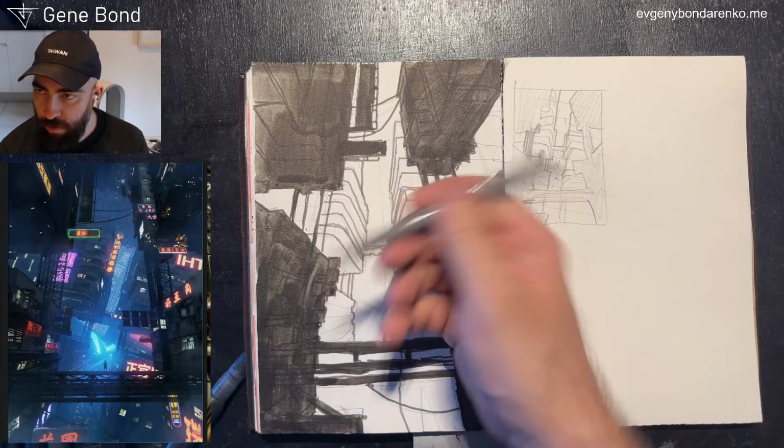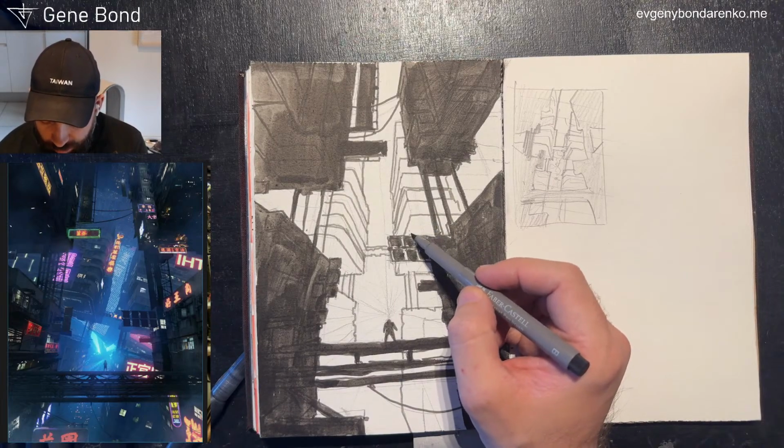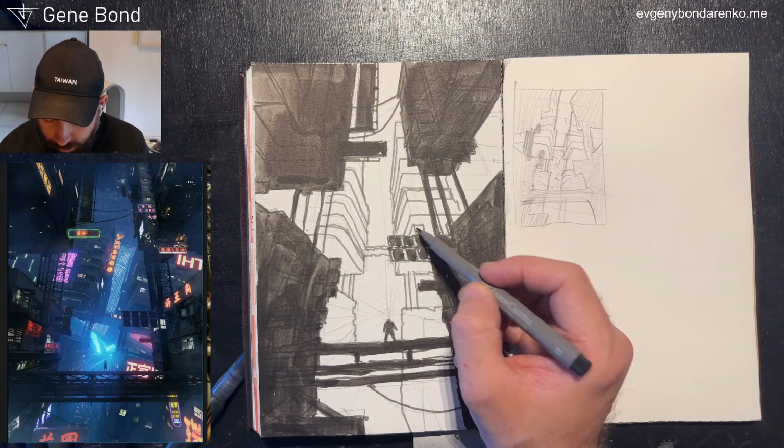I forgot to tilt it. Oh, anyway, it's kind of tilted. Should be tilted. Yeah.